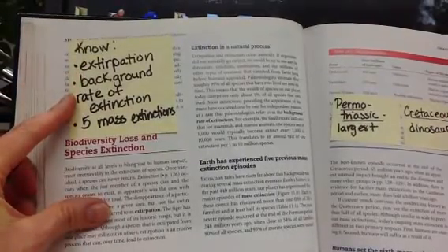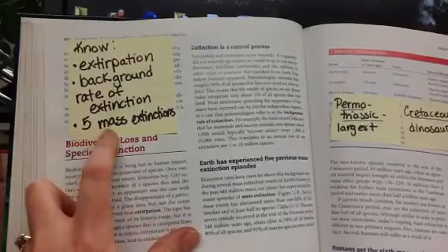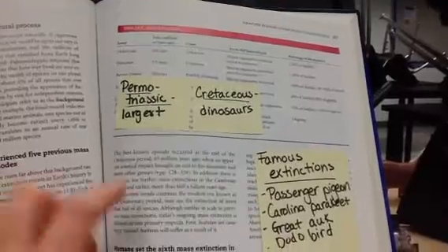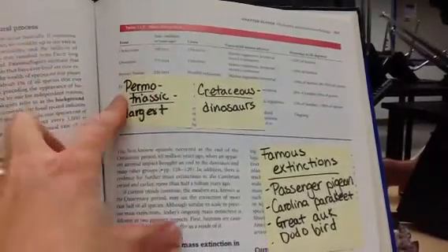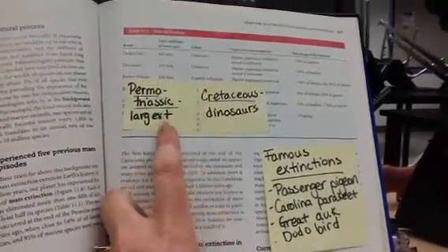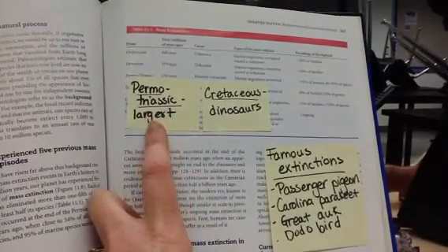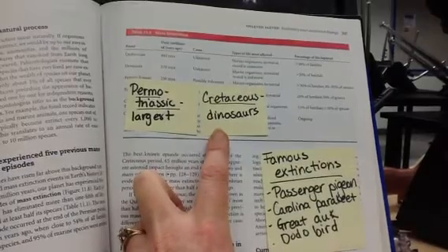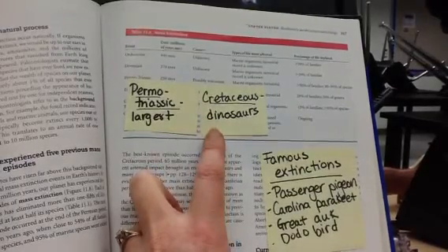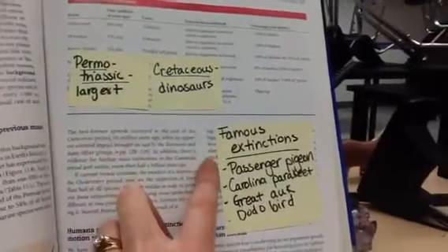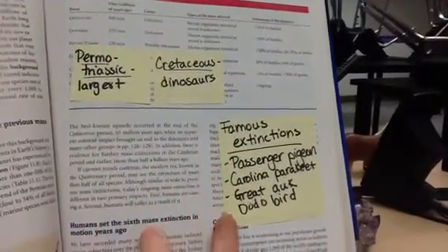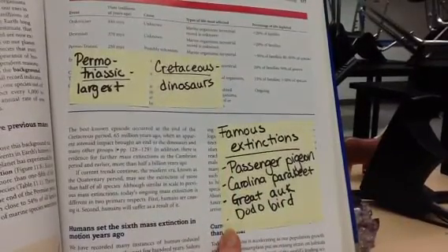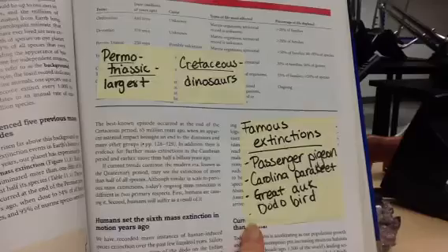Also know background rate of extinction. Also know we've had 5 previous mass extinctions. What are these 5? They're on this chart here on page 317. Here are the 5. You need to know these 2 for your test. The Permo-Triassic was the largest mass extinction, and the Cretaceous extinction involved the dinosaurs. We have some famous extinctions in the past. These 4 birds, including the auk, which is a bird, have become extinct, and they're quite famous for their extinctions.